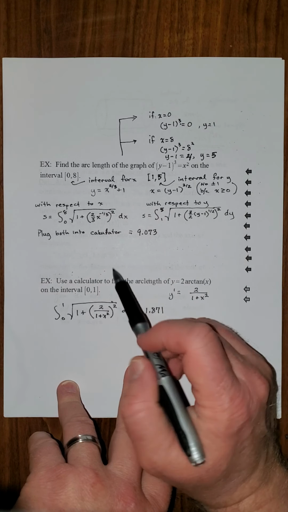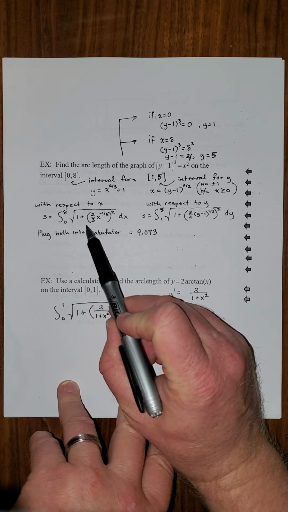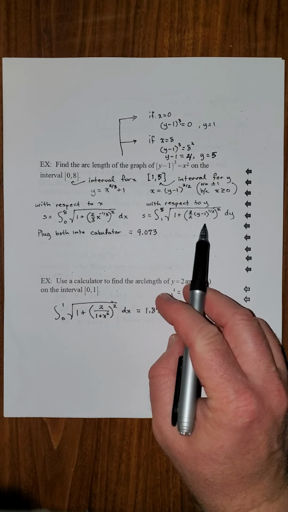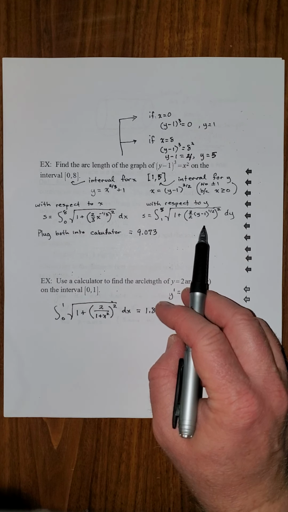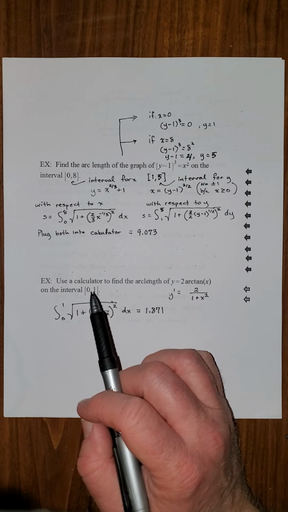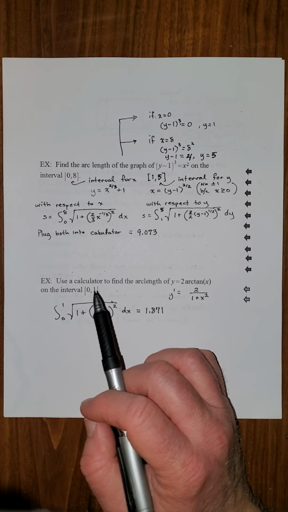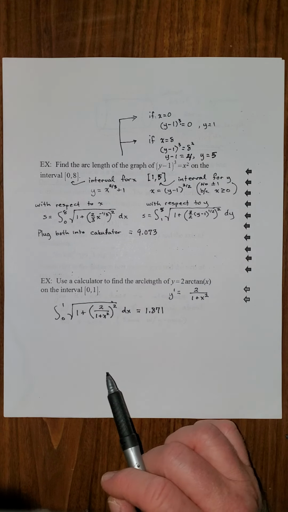It does not matter if you integrate with respect to x. It does not matter if you integrate with respect to y. You're going to get the same answer either way. Sometimes one is easier than the other. You have to figure out along the way which one is easier to do by hand.